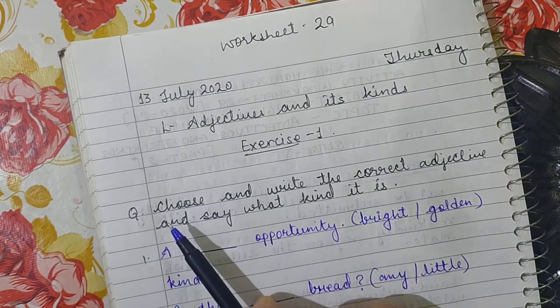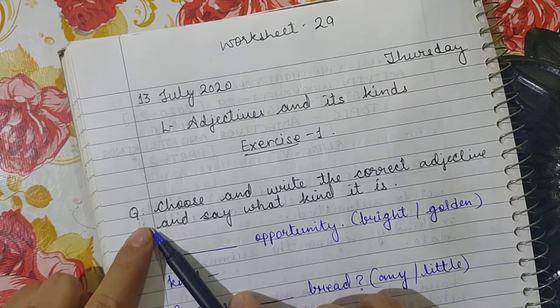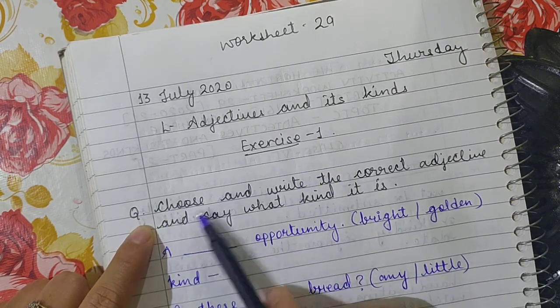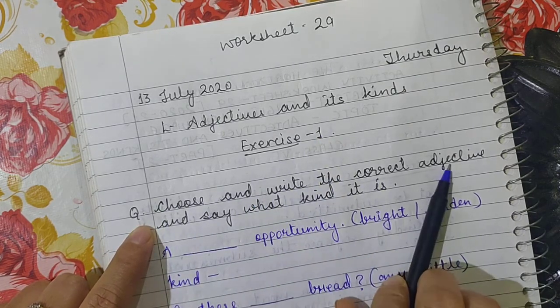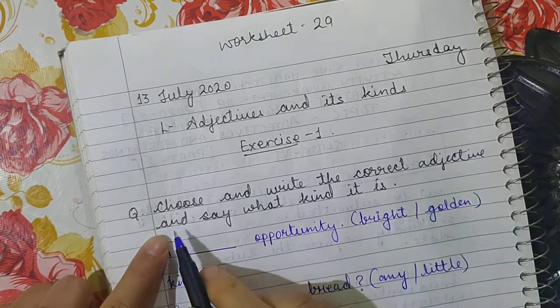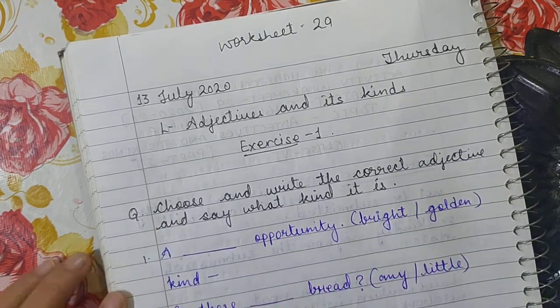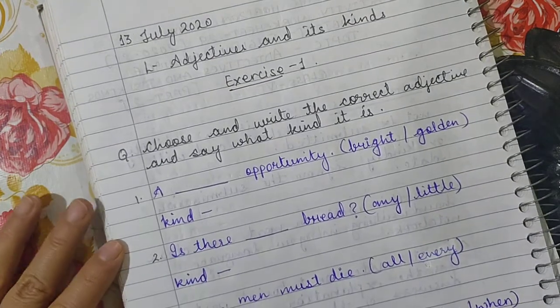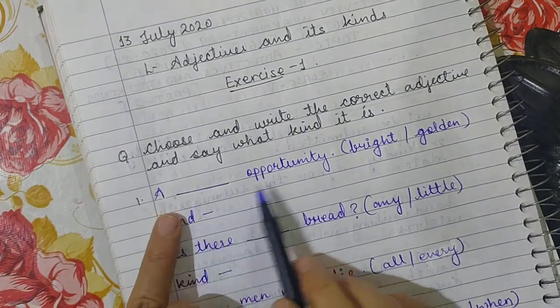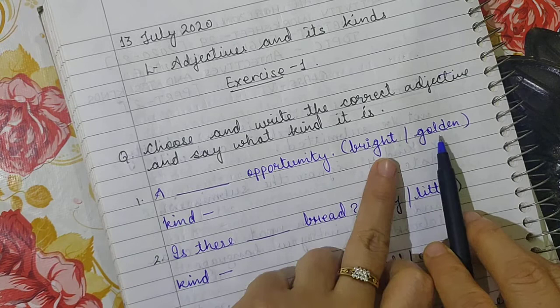All right, now the first question in exercise 1 is: choose and write the correct adjective and say what kind it is. Here in this exercise there is a sentence given and there are 2 options given.